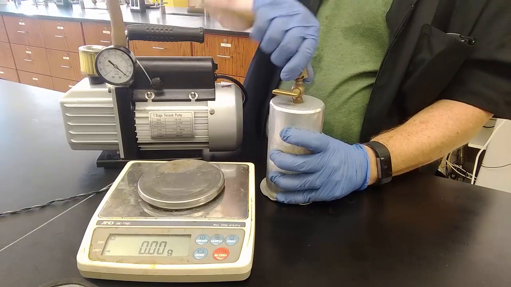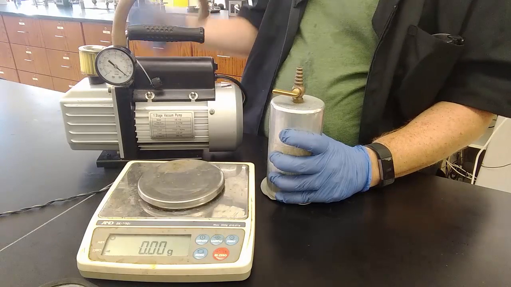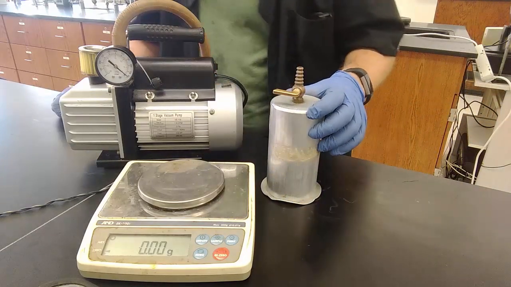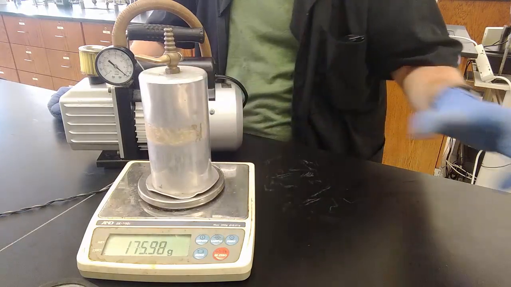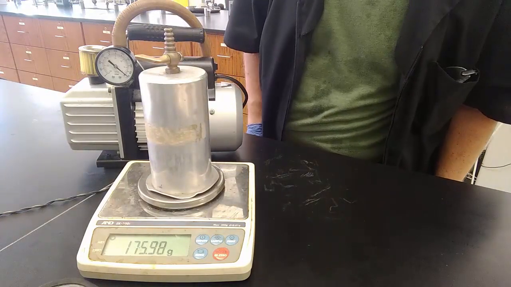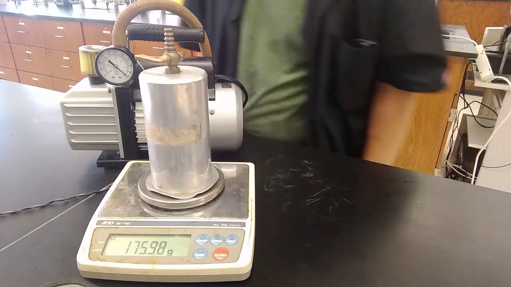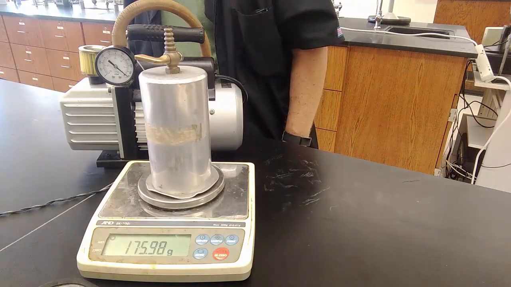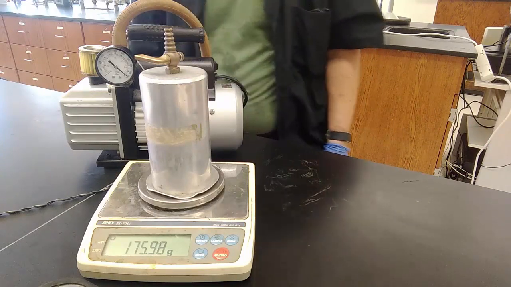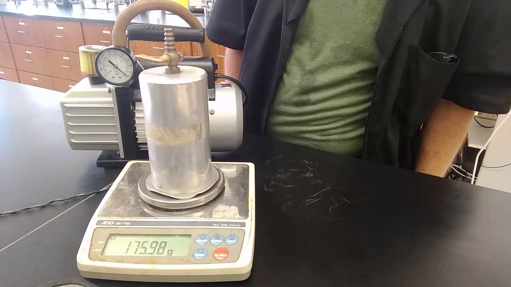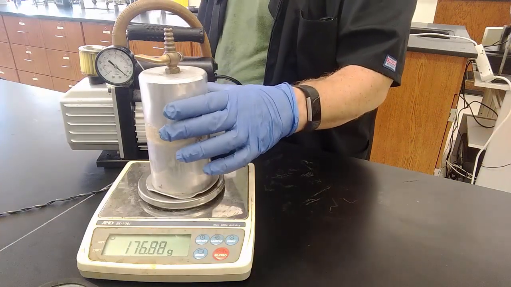There should be a little air refilling into the hose. Let's see if we can hear it. No. All right. And then, step 4, weigh the evacuated densitometer. Our balance was tared, not touching the table. 175.98. 175.98. Okay? We might need to use a better balance than this one, but we'll try it out.